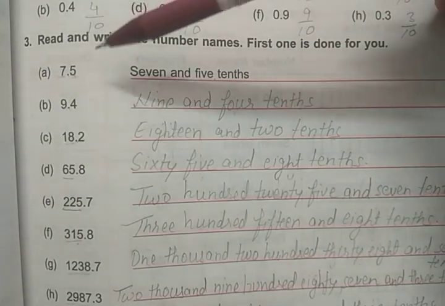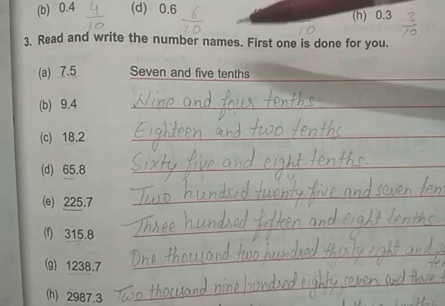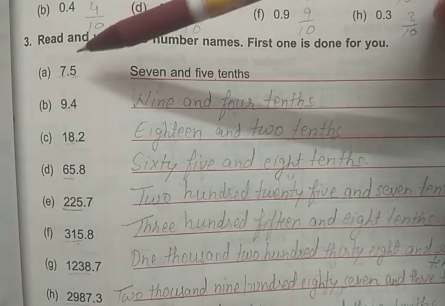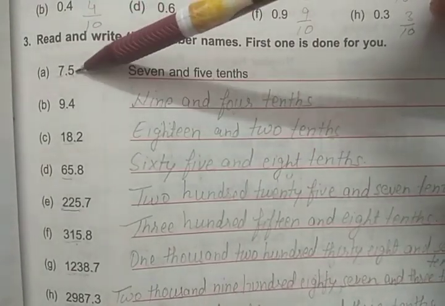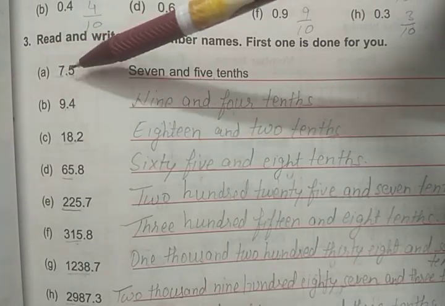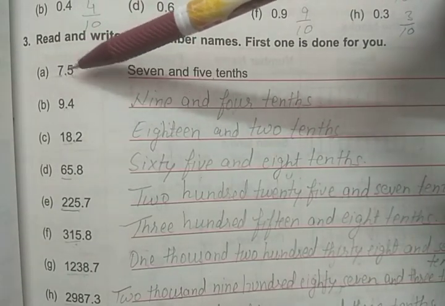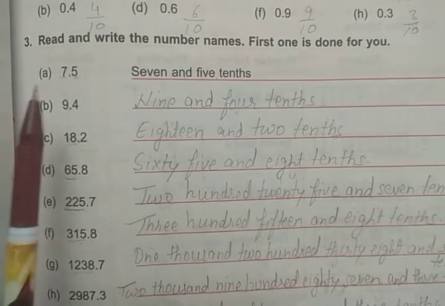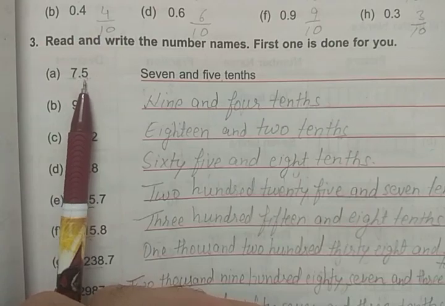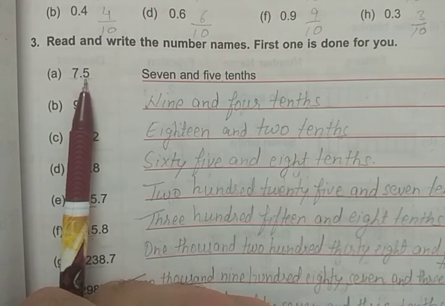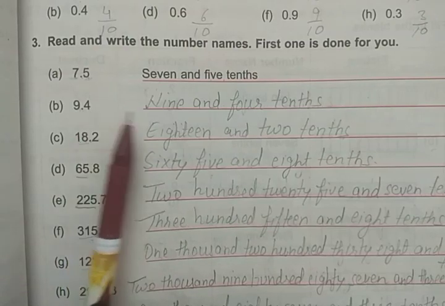So 7.5. So how can you write the number name? So number name is 7 and decimal की जगह हम क्या लगाएंगे? And 5 tenths. Tenths means its position, जो इसका place है. So 7 and 5 tenths, जो इसका place है, सबसे बड़ा जो लास्ट डिजिट है उसका प्लेस हम लिखेंगे. 9.4, 9 and 4 tenths.